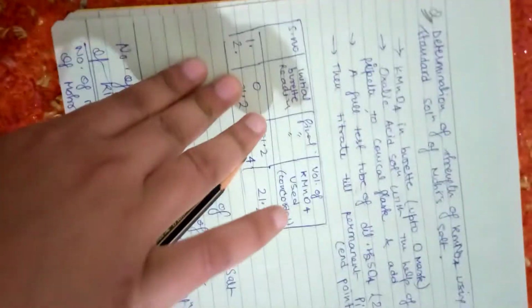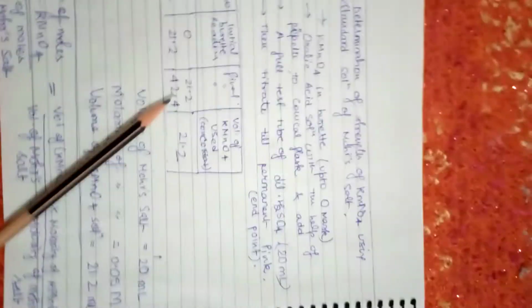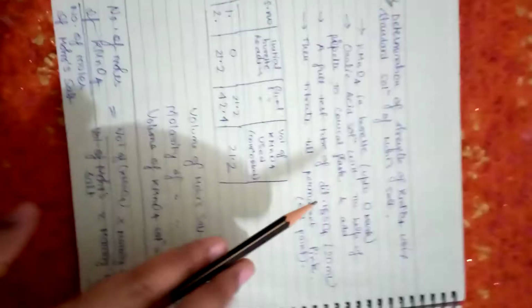Usually 3 readings are written, but in the actual practical we do only 2, and the third reading is written from our side to make it easier and less time consuming.